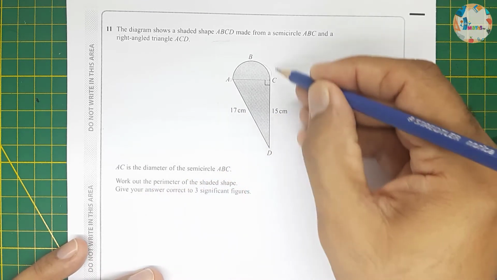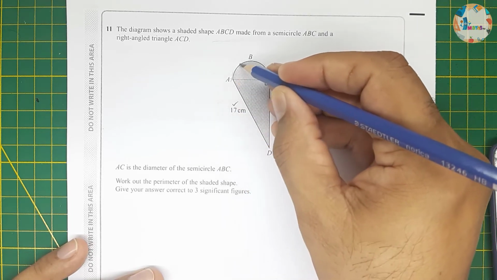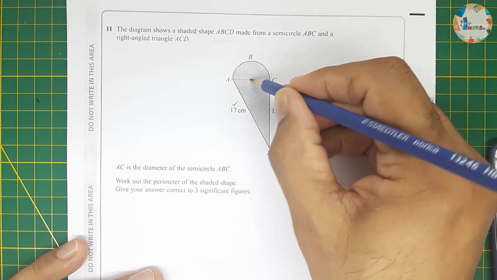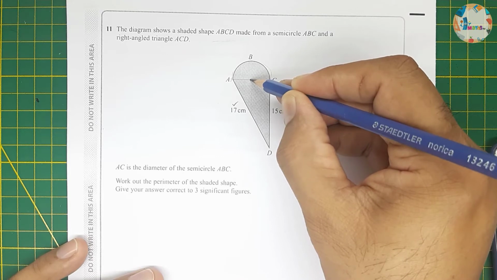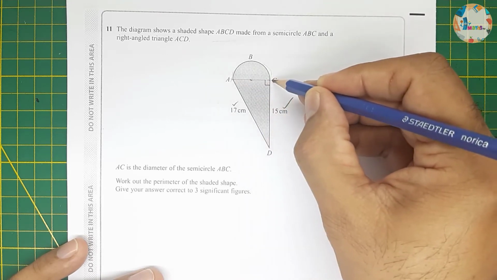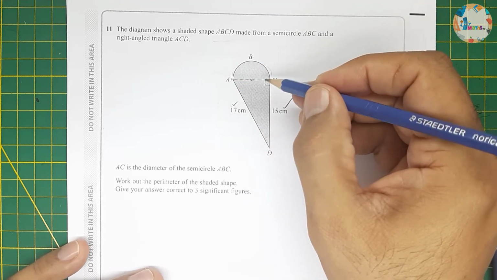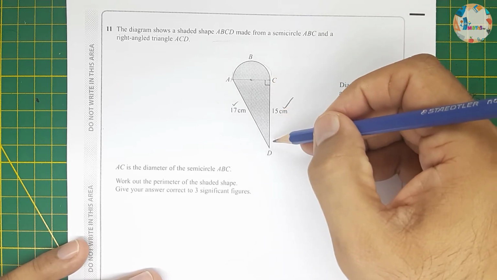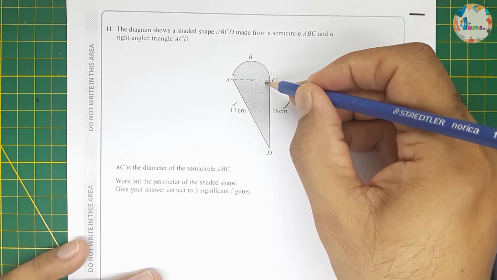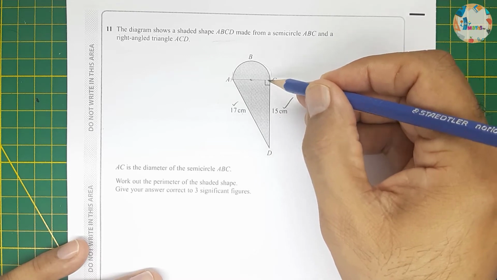To calculate the perimeter, basically these two sides are provided. Now we just have to find this arc length ABC. For that arc length we need the radius of this semicircle. To calculate the radius we have to calculate AC, and then we will make it half, and then we will calculate the arc length. So first of all, this is a right angle triangle. These two sides are provided. We will be applying the Pythagoras theorem to find the third side.